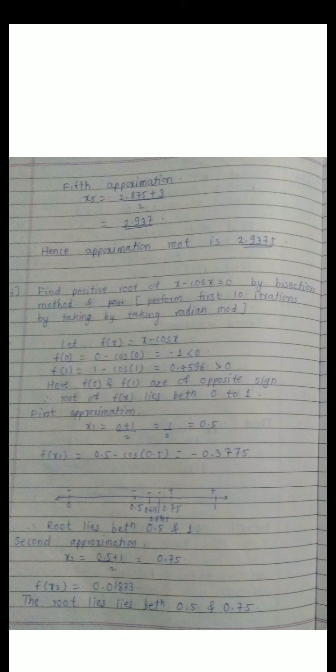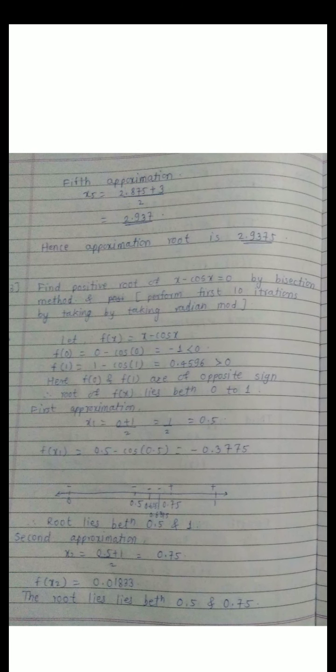If we replace x is equal to 0, we get 0 minus cos 0, but cos 0 is 1, so we get minus 1, which is less than 0. If we replace x is equal to 1, we get 1 minus cos 1, which after calculation is 0.4596, greater than 0. So f of 0 is negative and f of 1 is positive. They are of opposite signs, therefore by the intermediate value theorem our root lies between 0 and 1. This is our interval (0, 1) in which our root belongs, and these are our first values of a and b.